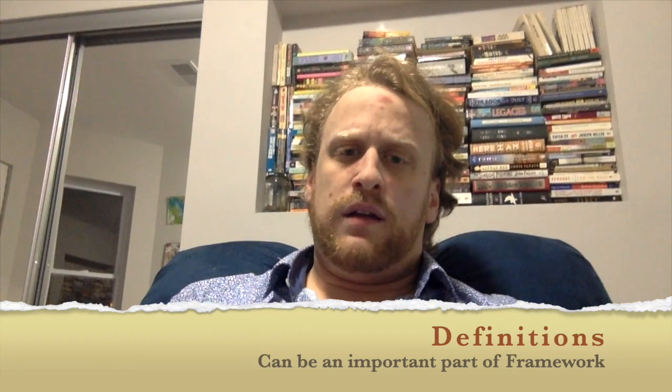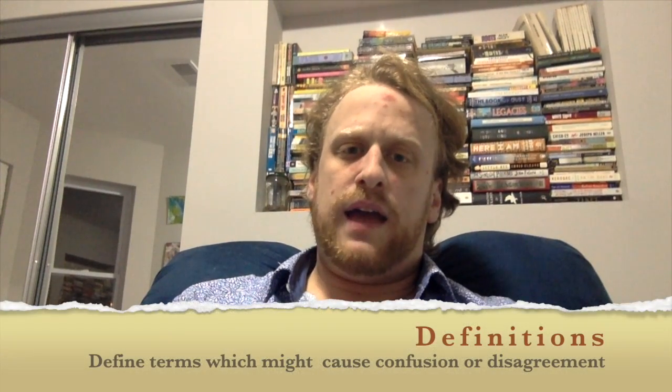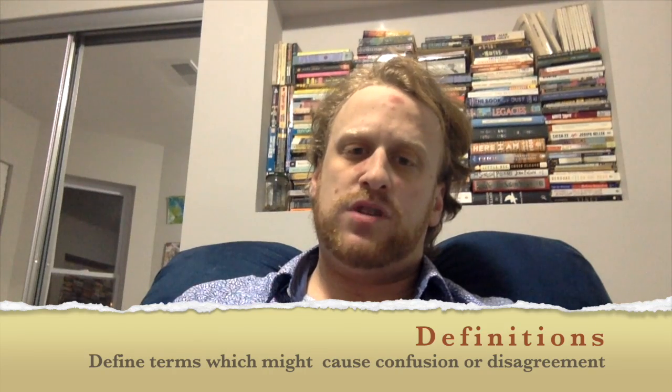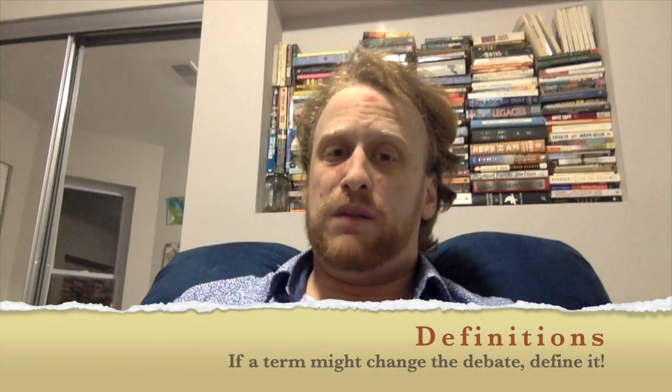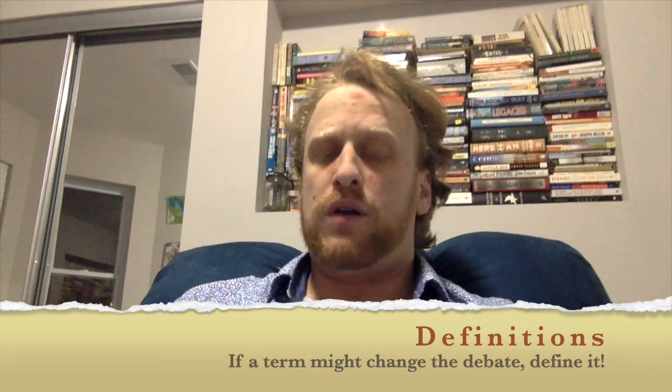In the meantime, the only thing you might have to add to your framework is definitions. So definitions, you can define any term in the resolution that you think is going to be the subject of arguments. You don't have to define every word or even every important word. You only need to spend your time defining the words that you think there might be arguments about, especially if you think the arguments might really affect the outcome of the round.